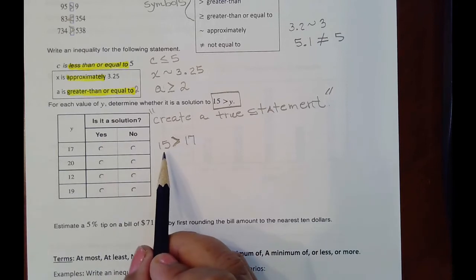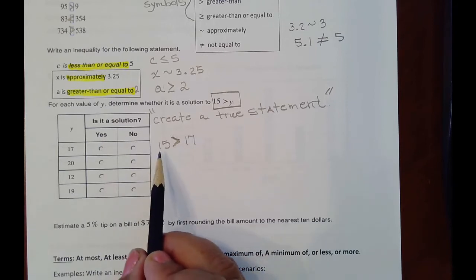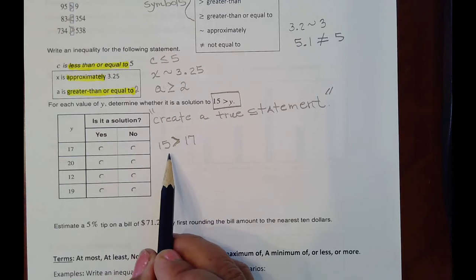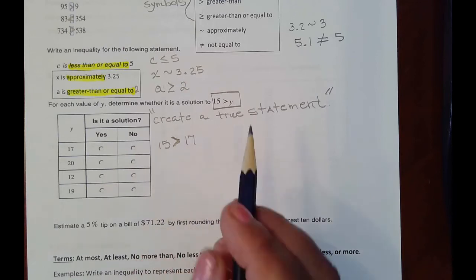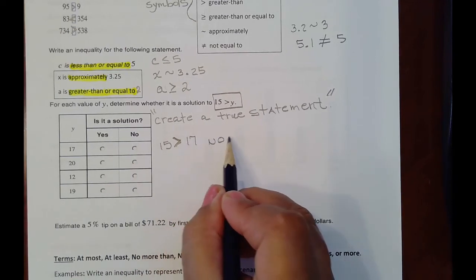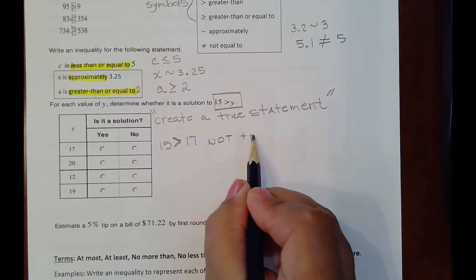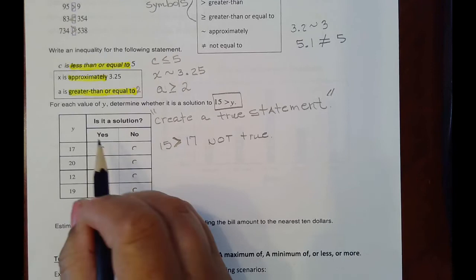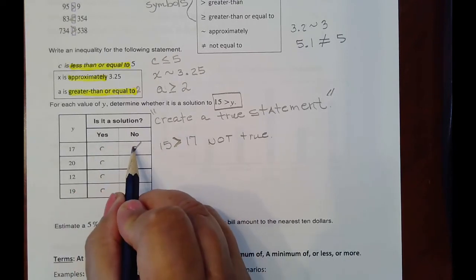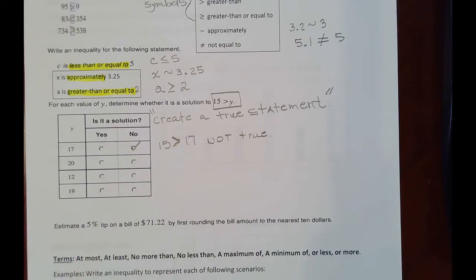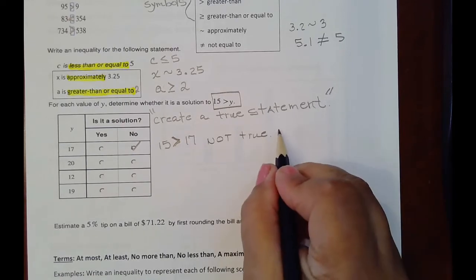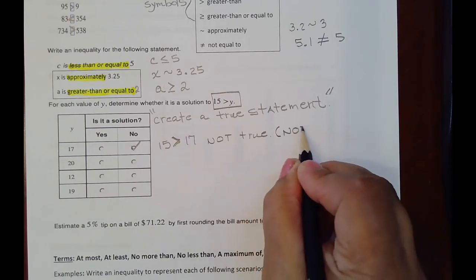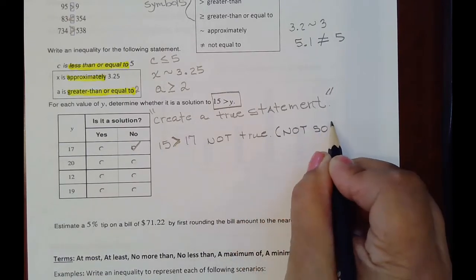So this would be a false statement, because the way this is read is 15 is greater than 17, and of course that is not true. Okay, so is it a solution? No. Not true means it's not a solution. And you can put that here as well if you want.